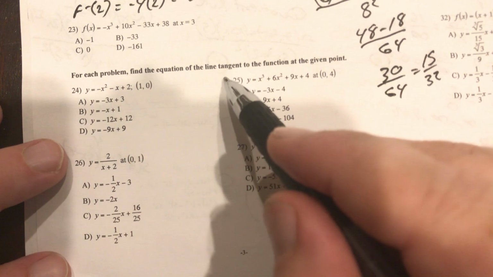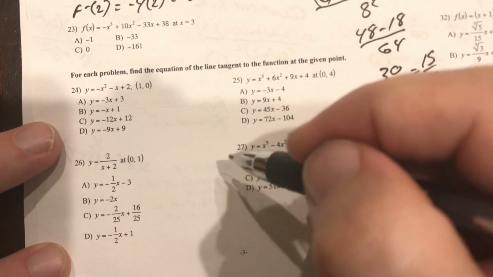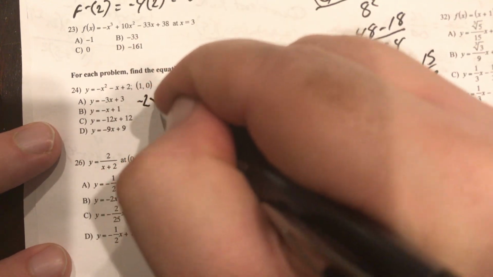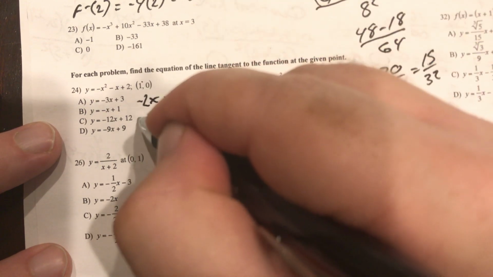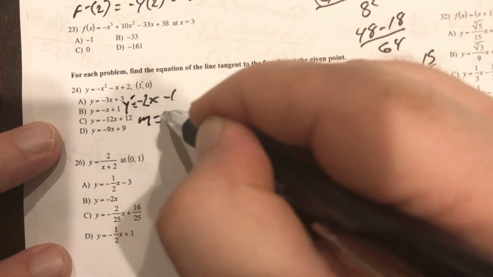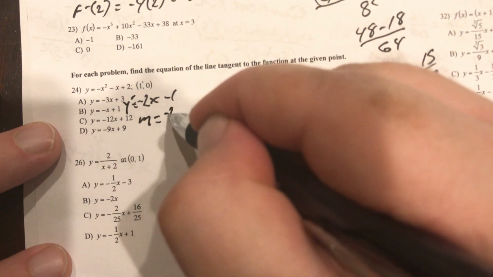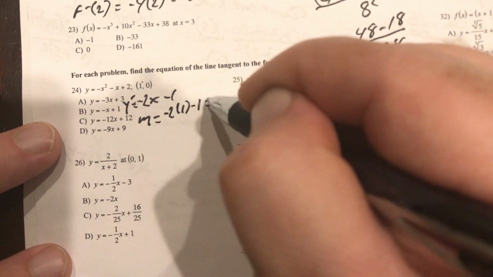We want to find the equation of the tangent line now. This is the y minus y1, going through all those steps, the 4 steps. So take the derivative of this, which is negative 2x minus 1. We're going to plug in 1. So m equals, so this is y prime. Plug in 1, so it's negative 2 times 1 minus 1, which is negative 2.